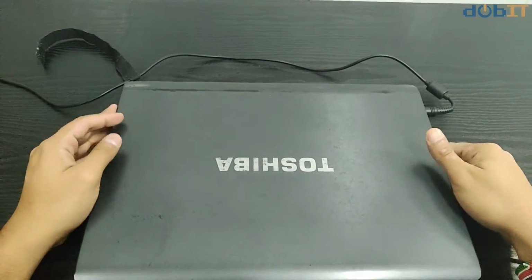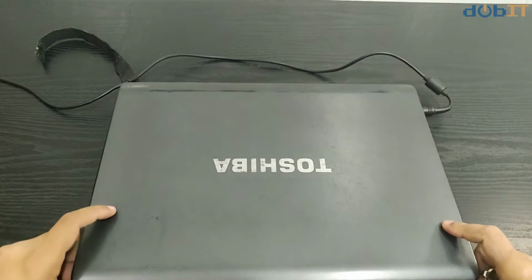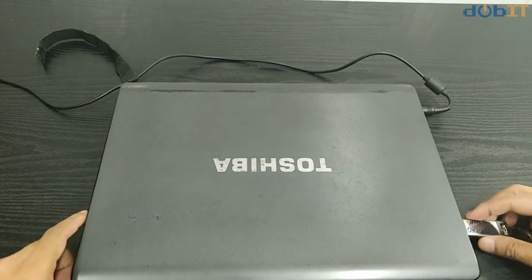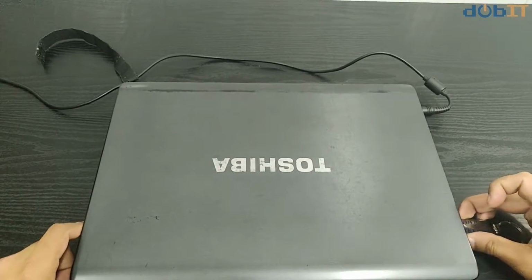I had this old laptop, I don't even know what the specifications are, but let's power it up and see if it still works though. So of course you need to plug your USB into the laptop.